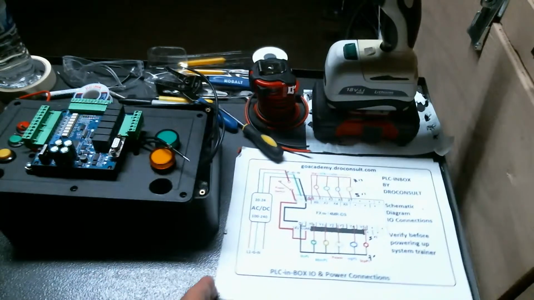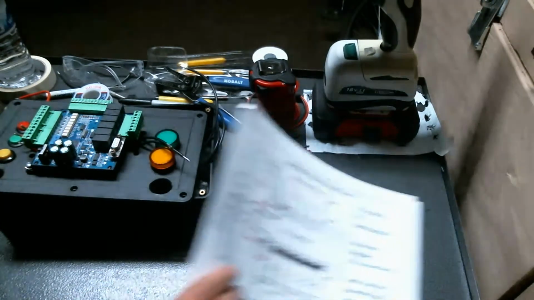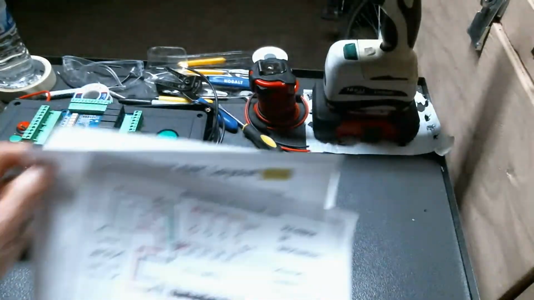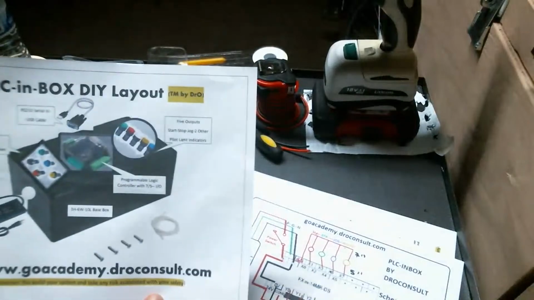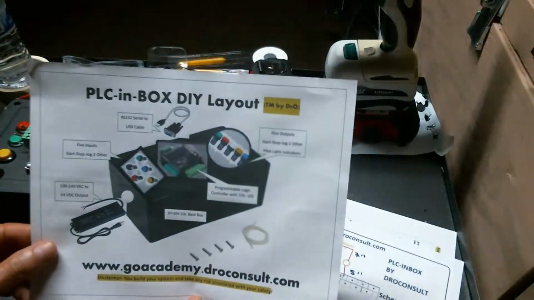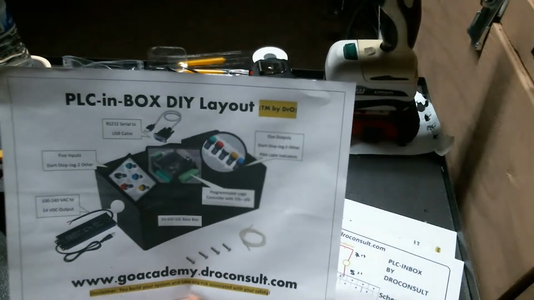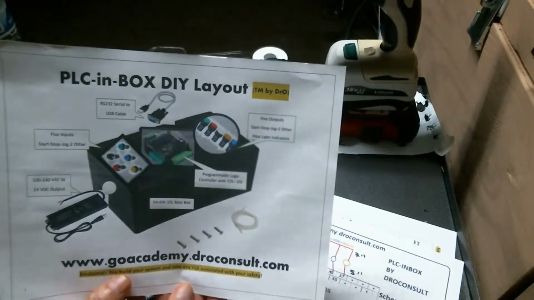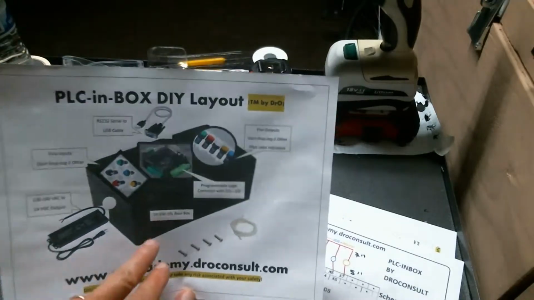Very good. So let's go and start with information. Okay. So this is where we're pretending to build. This is going to be our box, PLC in a box, do it yourself layout. And if you can see this on our layout, we have the box.